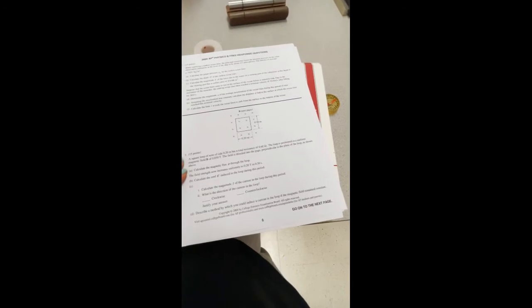Oh great, a practice question. Okay, where do we start? Number 3, number 2? This one, not this one. Okay. So you got a square loop. A square loop of wire of size 0.2 meters has a total resistance of 0.6 ohms.